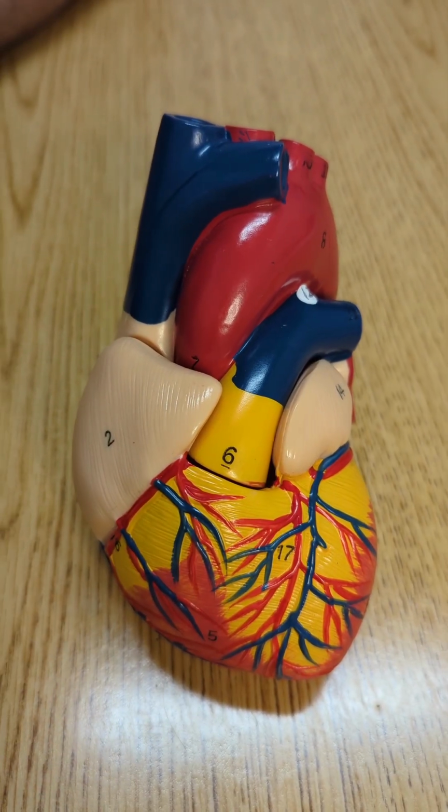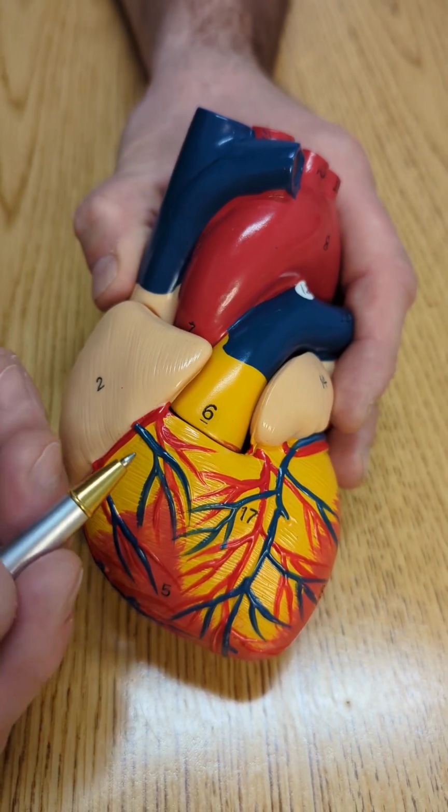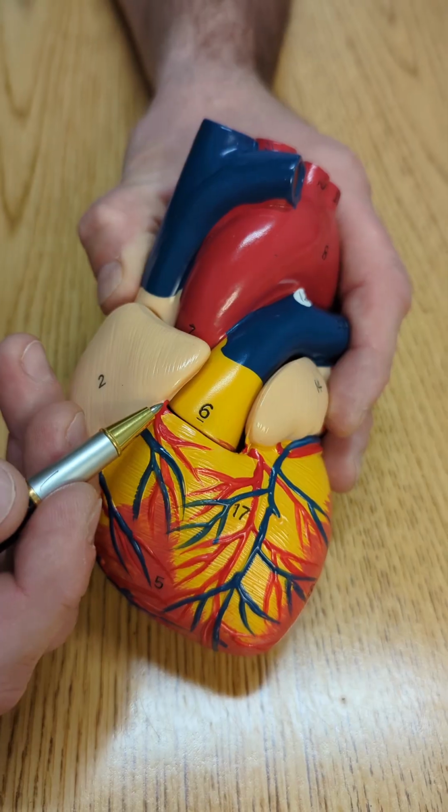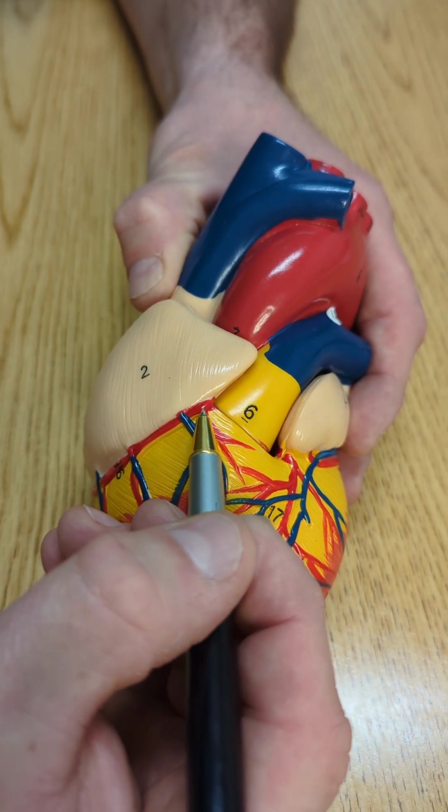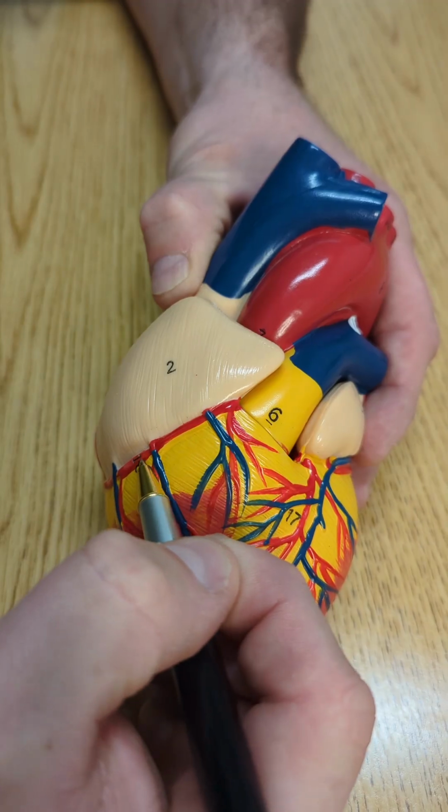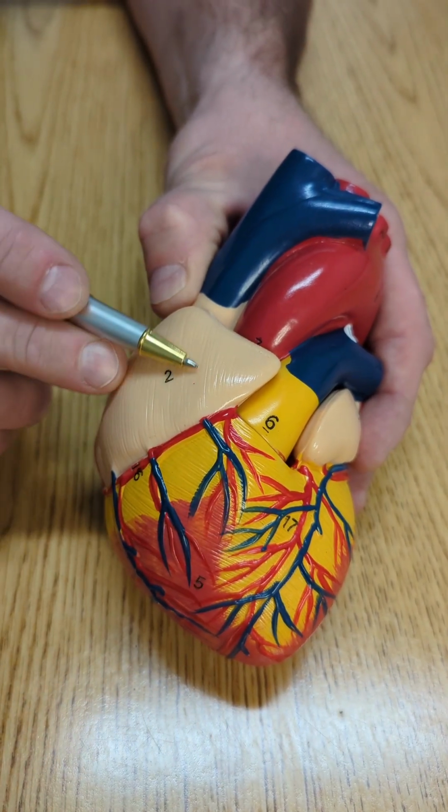So this interventricular artery will branch off into diagonal branches. Okay, next we're going to talk about the right coronary artery. It begins from the aorta at the right coronary cusp and will travel along the cardiac sulcus, just below the right auricle of the right atrium.